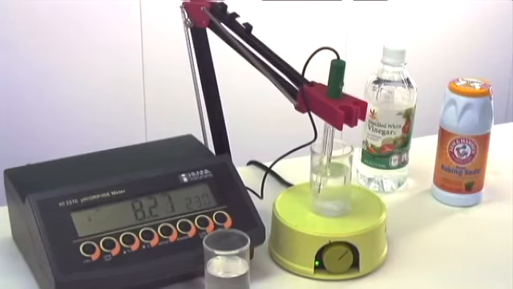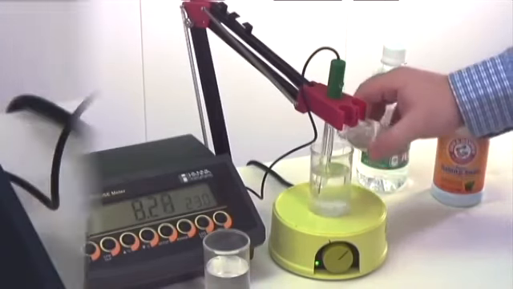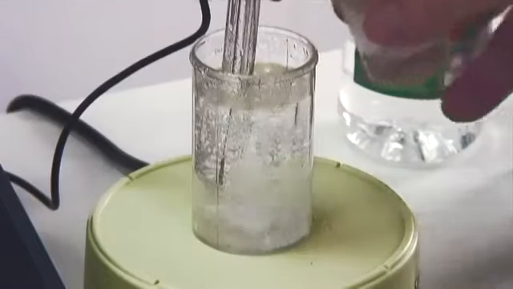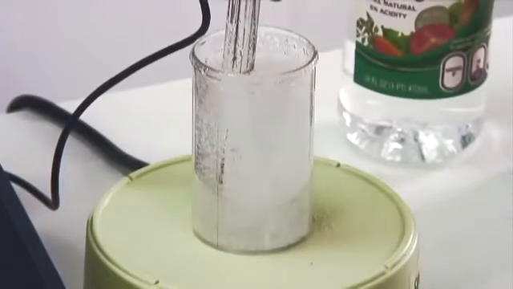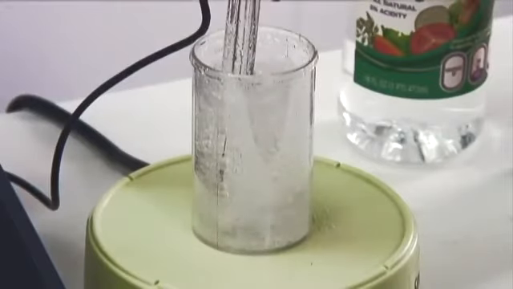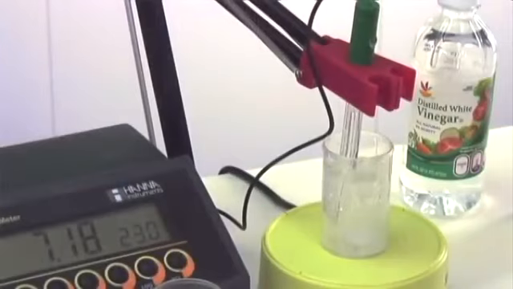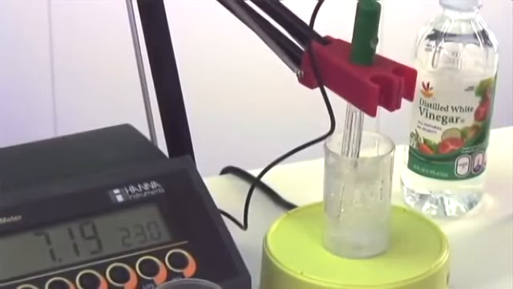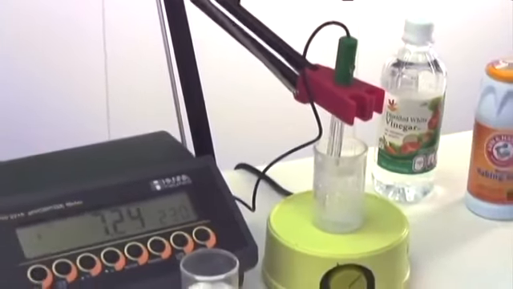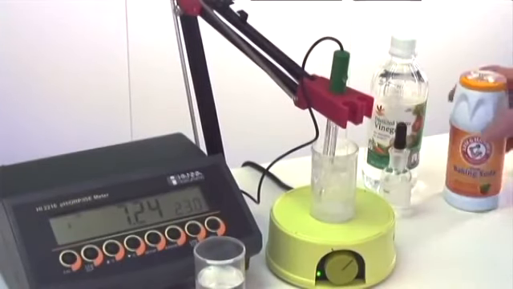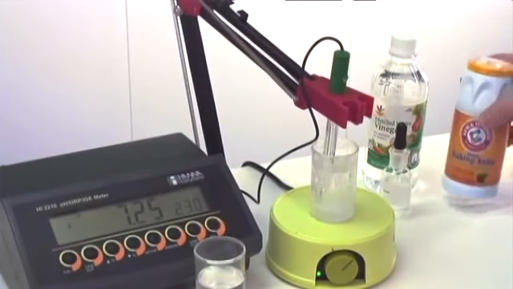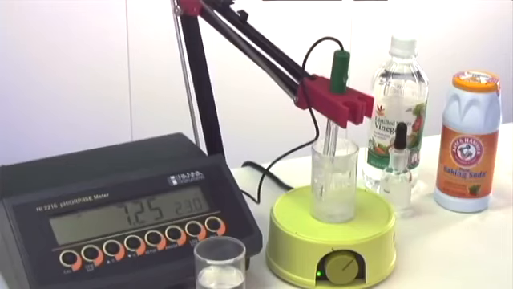So I'm just going to go ahead and pour some of the vinegar directly in. We can see the carbon dioxide fizzling off. We've added a significant amount of vinegar, and there's still only a slight change in pH. It's dropped just over 1 pH unit. So this shows that by adding the baking soda, or the sodium bicarbonate, we've significantly increased the alkalinity.